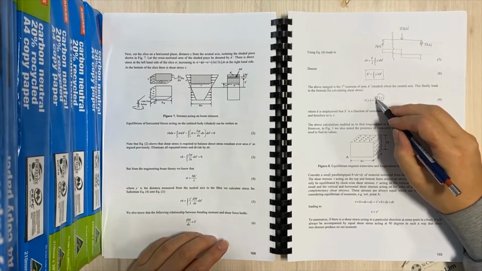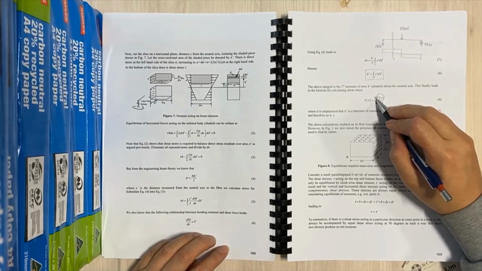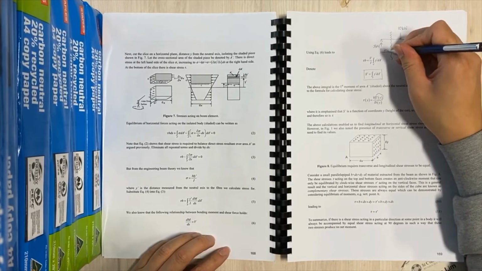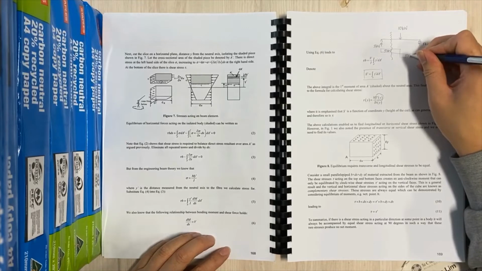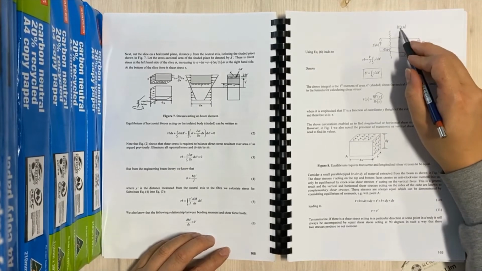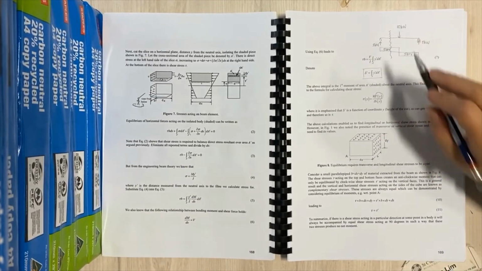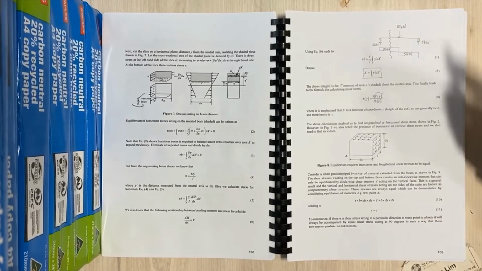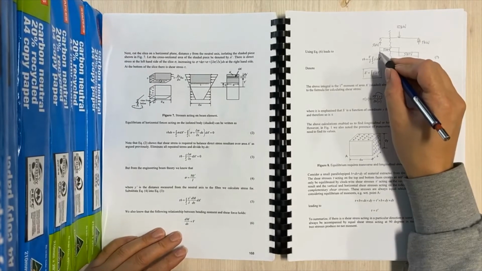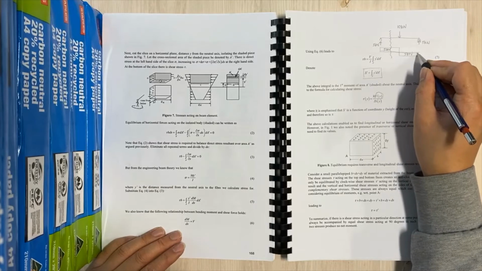So what goes into that equation for the V is the 5 kilonewtons. So you don't put the 10 kilonewtons into the equation for the shear stress. You put in the 5 because the 5 comes from the shear force diagram. So hopefully that's clear.